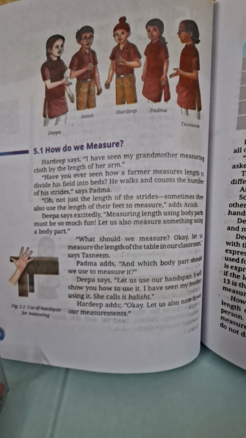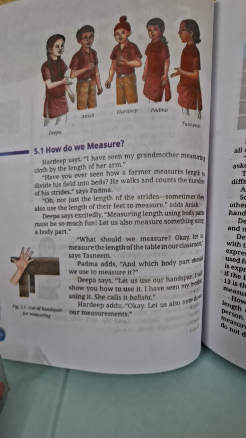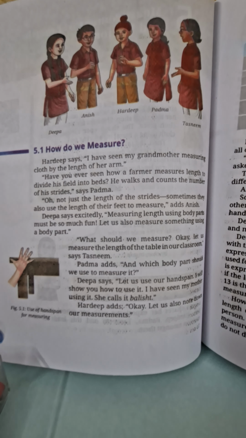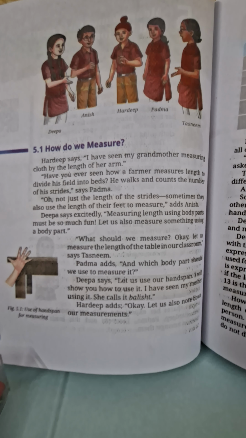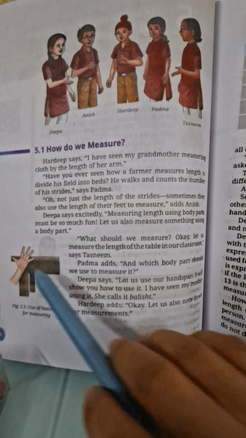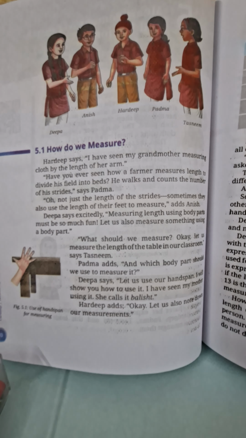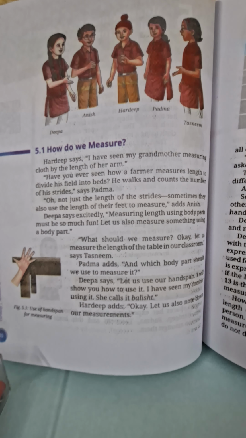But still these units were very easy. Why? Because they do not need any special instruments like a tape or a scale. You don't have to keep anything. You have a body, you use the body parts. So for reference, you could very easily convey to the other person. But exact value would differ. For example, one person measuring the length of this table might have 5 hand spans and another person would have say 6 hand spans. So we could not find the exact value.